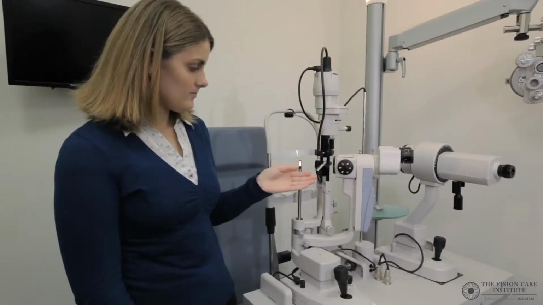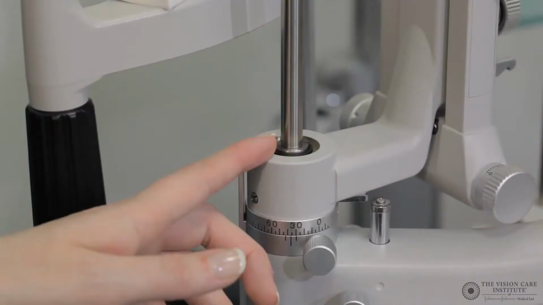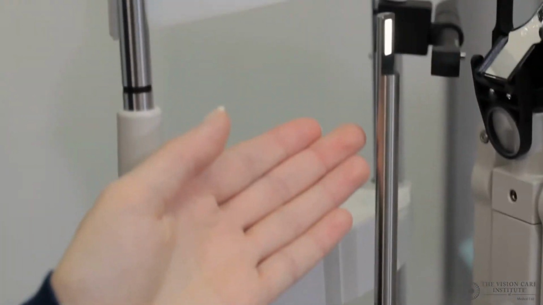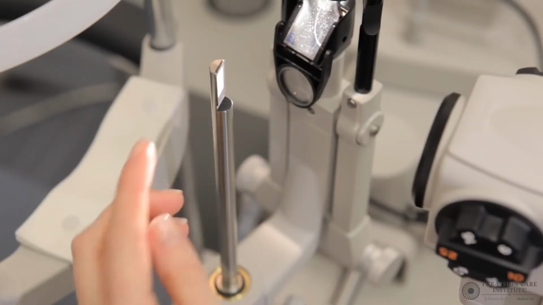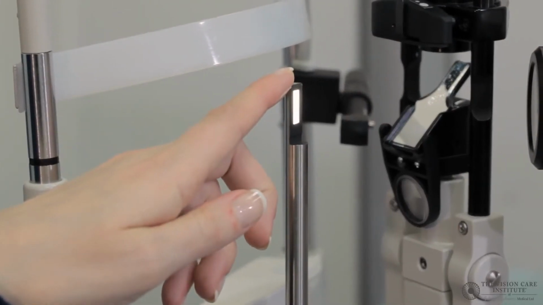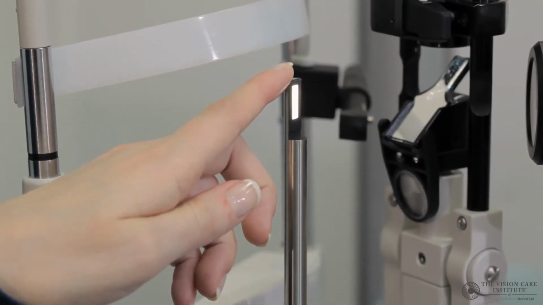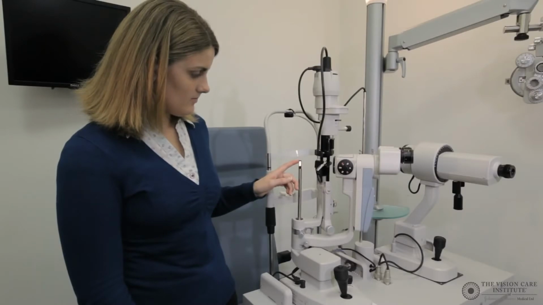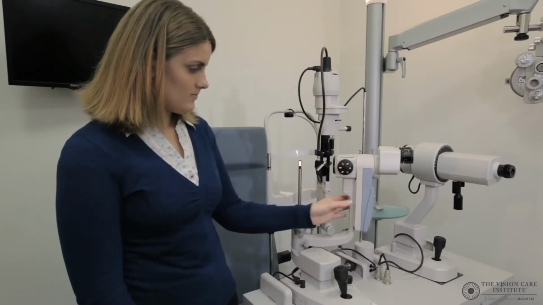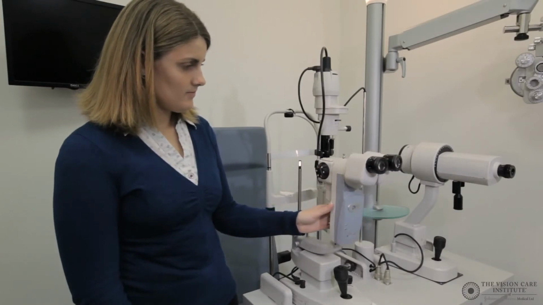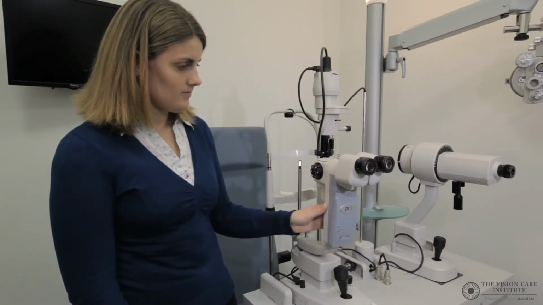In this case, we have the focusing rod in place, which is cut in such a way that the illumination system, which has a fixed focal point, is focused exactly onto the focusing rod. We know that the illumination system is focused exactly on the rod. However, the observation system has a variable focus to compensate for refractive errors of different users.